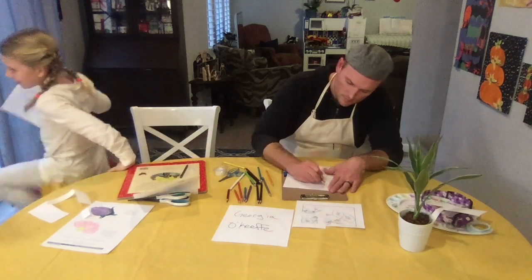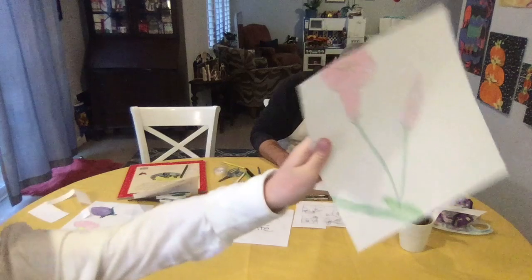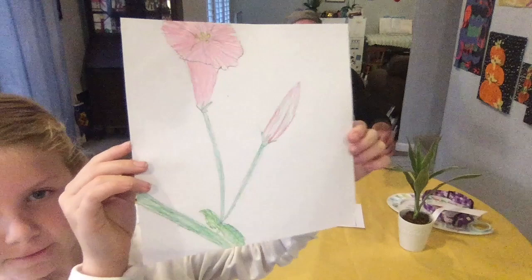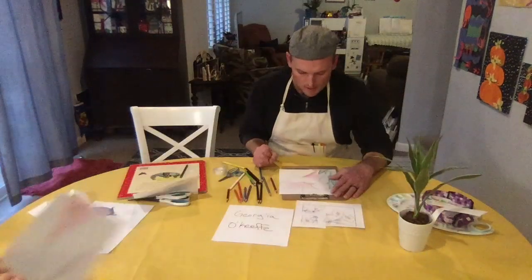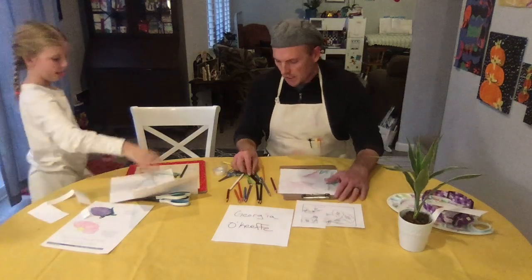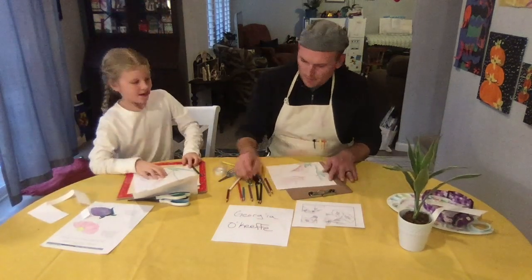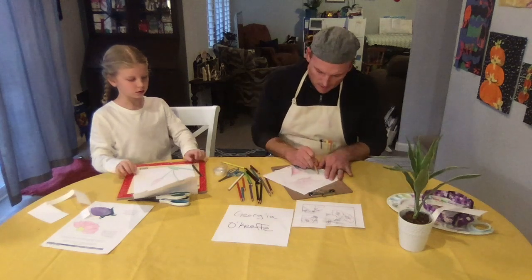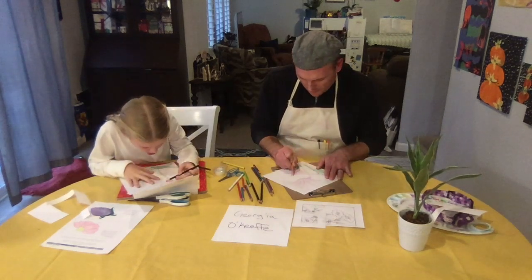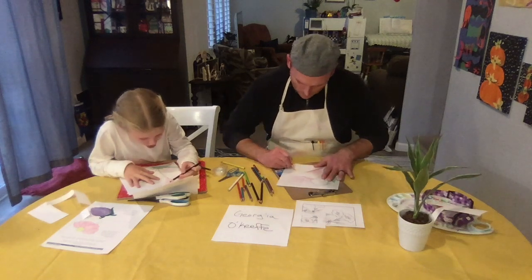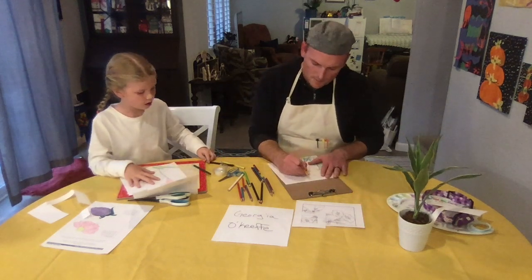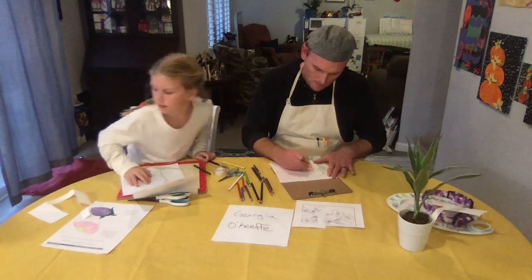Okay. This is mine. Okay, good. All right. Let's see. I'm almost done with mine. I'm going to lighten up right around the edges of my petals, I think, and then I think I'm about done. Here's the pink.